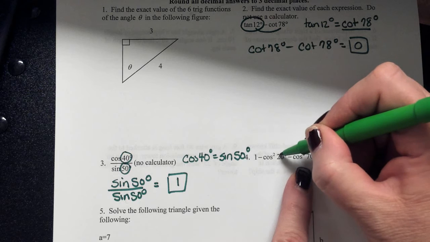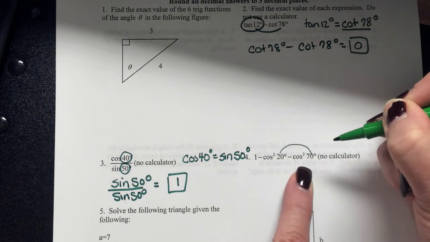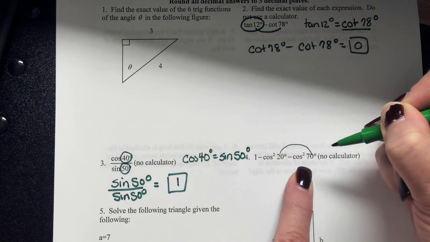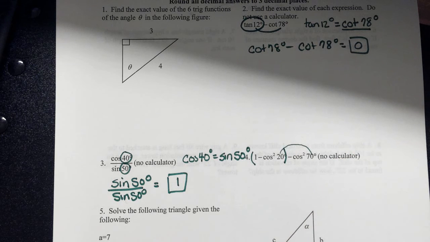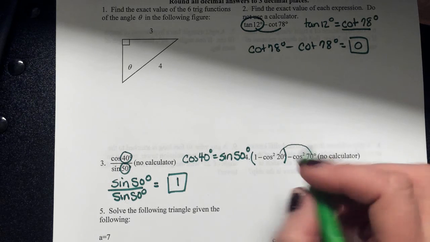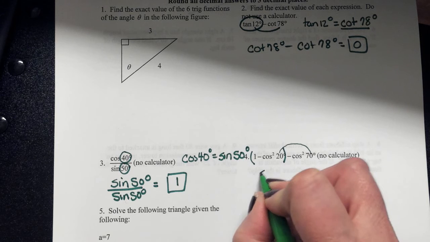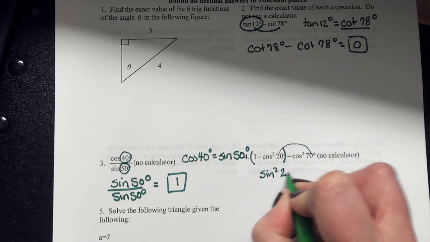Well, I do know that 20 degrees and 70 degrees are complements of one another. But the issue is, I don't see a sine and a cosine. But what is 1 minus cosine squared, going back to that lovely pink sheet that we had before break? Sine squared. So I can change 1 minus cosine squared by my Pythagorean identity into sine squared of 20 degrees.